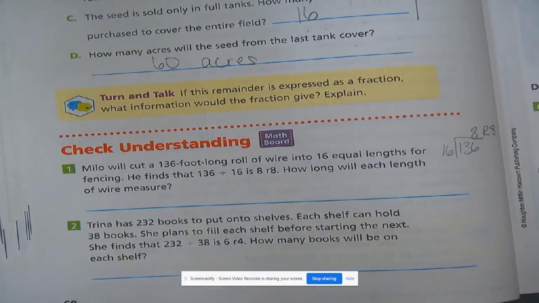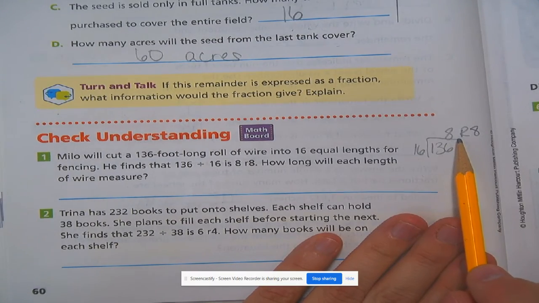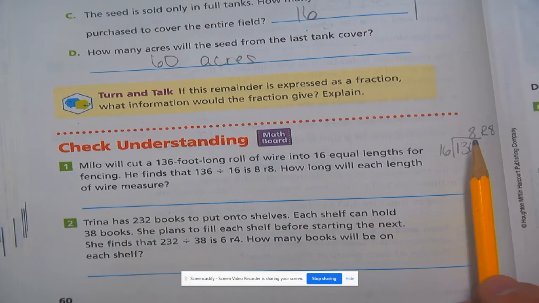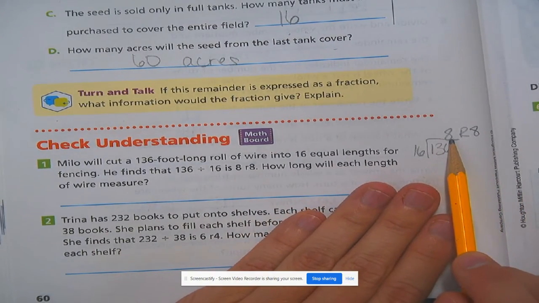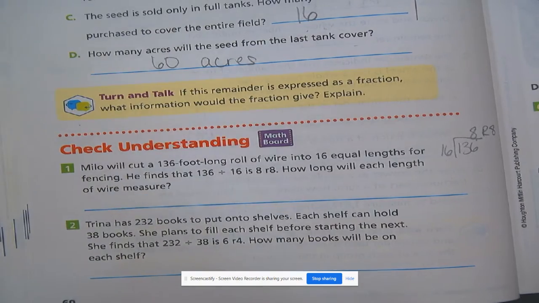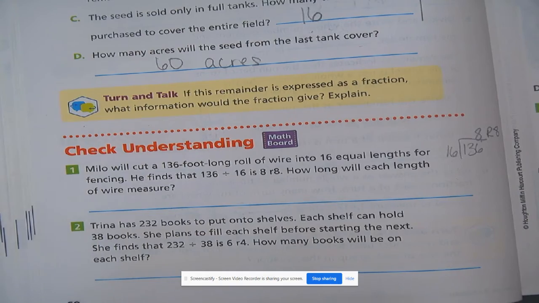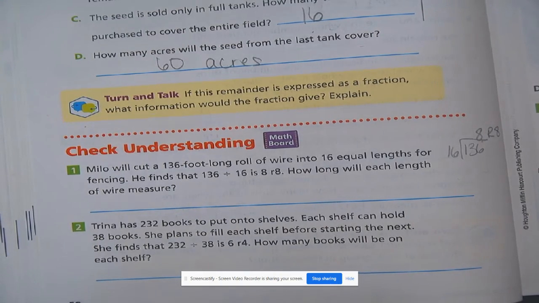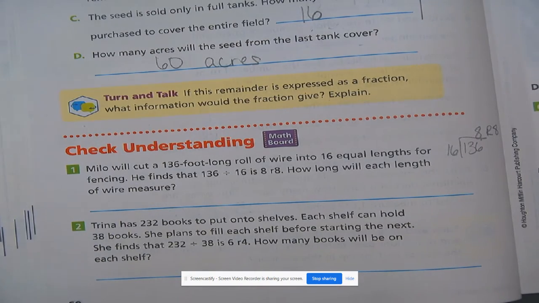Do I add more wires? So I say 9 feet? No, because that's not going to give you a correct measurement, right? Do I ignore it and say each wire should be 8 feet? Think about it. If I cut them up into 8 feet pieces and I get to this end, what's going to happen? Not going to have enough, right? So what, again, I said, what do we do? And it's usually measurement. How do we write the remainder?